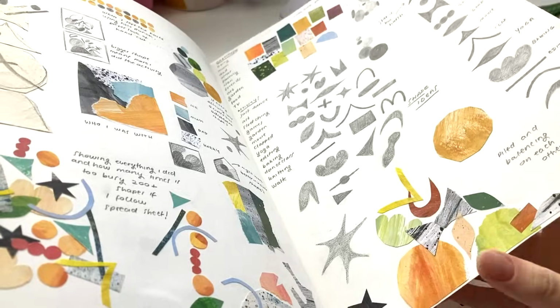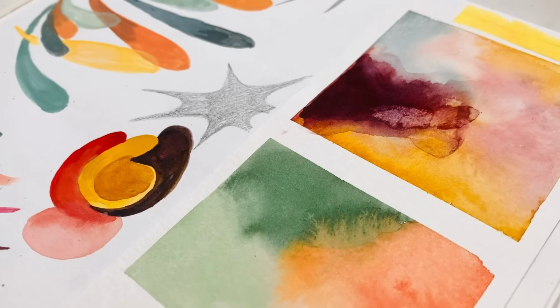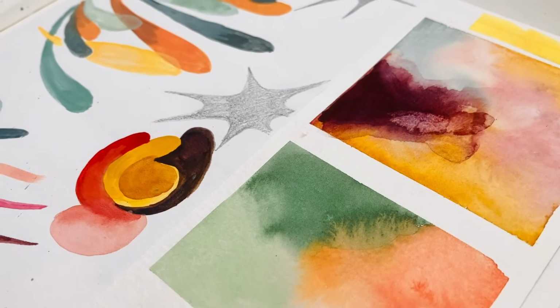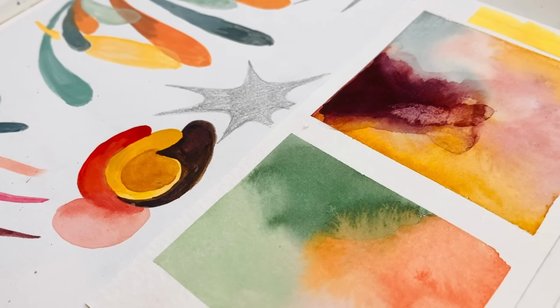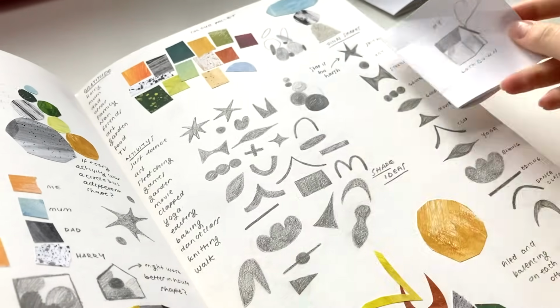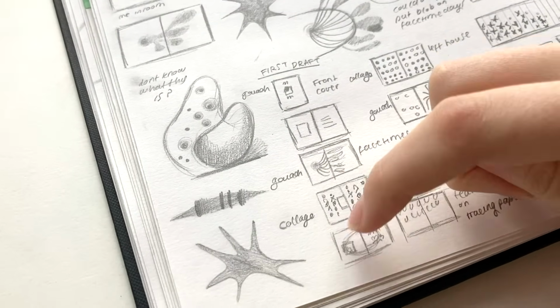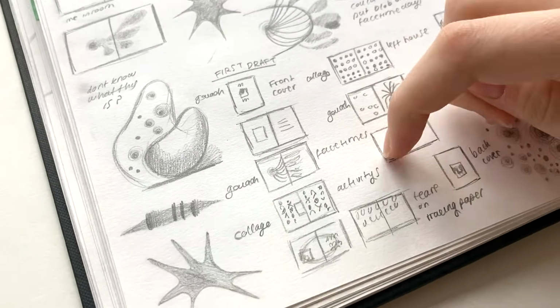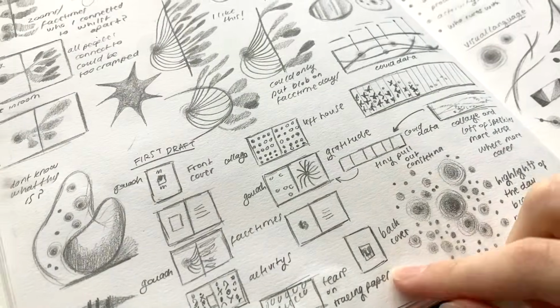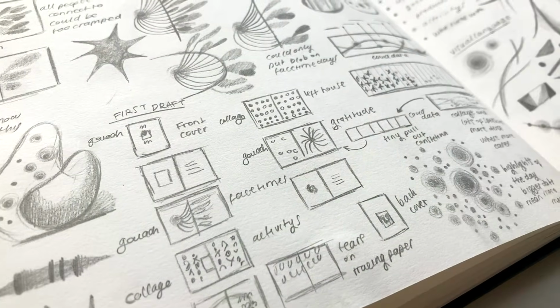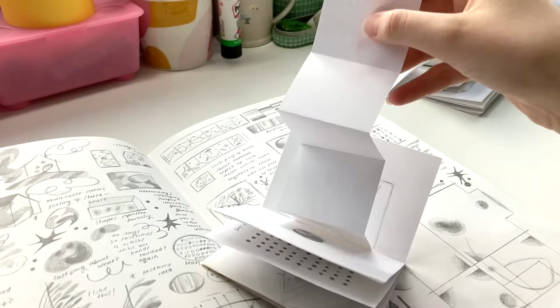I'm going to do it in collage and gouache. And my final piece is going to be a little book. I'm not quite sure how many pages there are. Oh, I'll be able to tell here. This is my little plan. 1, 2, 3, 4, 5, 6, 7, 8, 9, 10, 11, 12, 13, 14, 15, 16. There's 16 pages plus a little pull-out concertina. It's going to be a little pull-out bit.